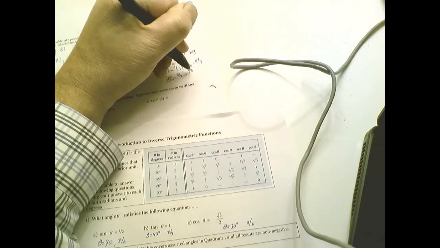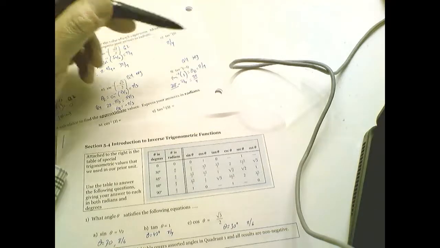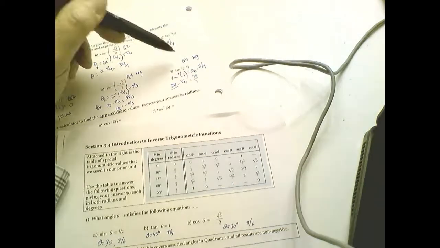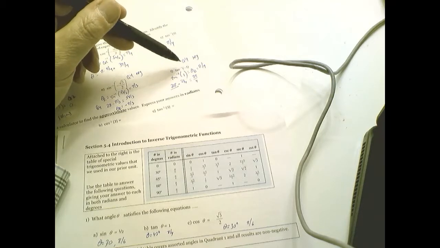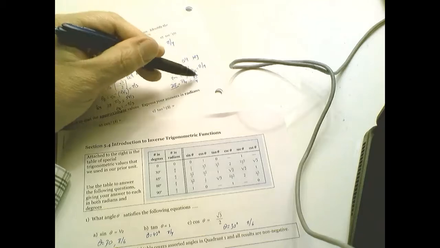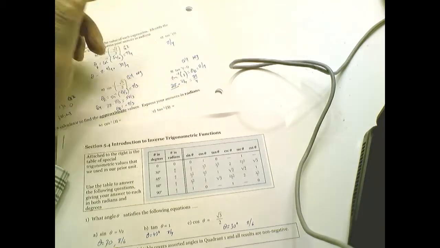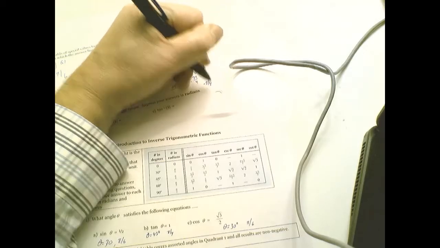7 pi over 4. Again, that's not too good for us. How come? The official answer has to be negative. That's what the inverse tangent function is going to produce. If we get a quadrant 4 angle, we have to express it as a negative value. And if I do 7 pi over 4 minus 2 pi, that's going to give me what? Negative pi over 4. So there's kind of an interesting side note to put aside, and this will be something that's helpful for us.